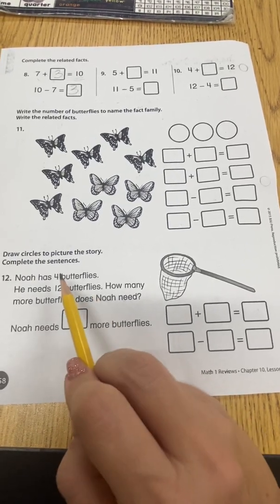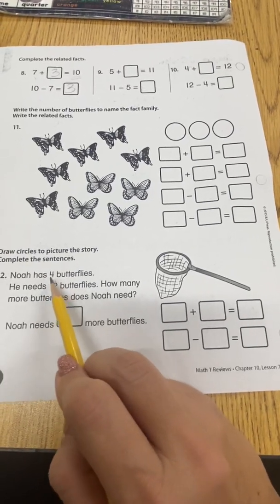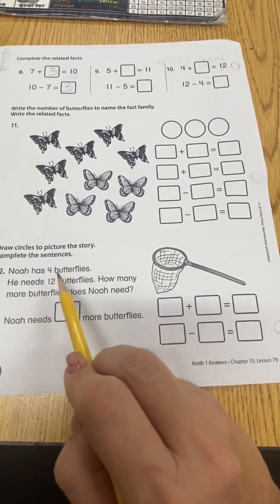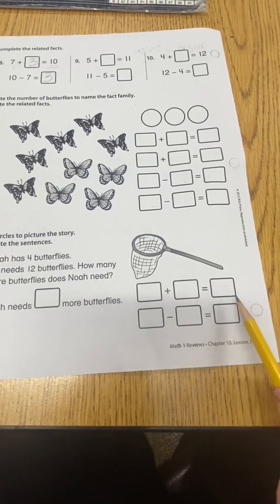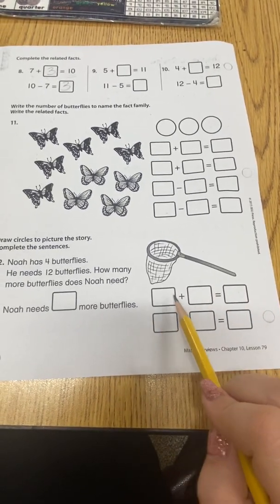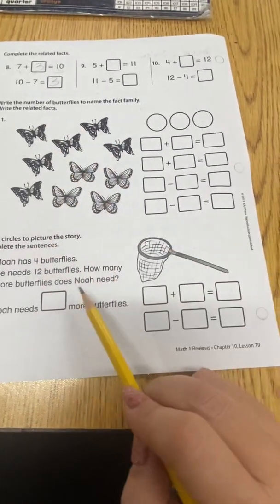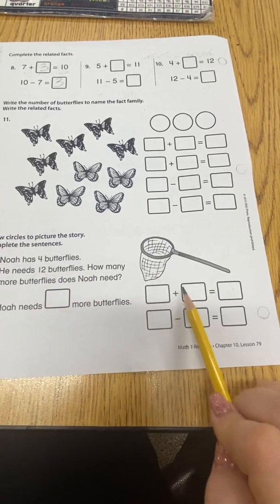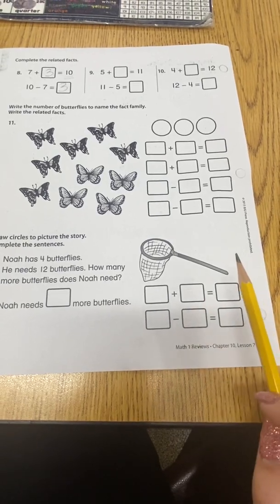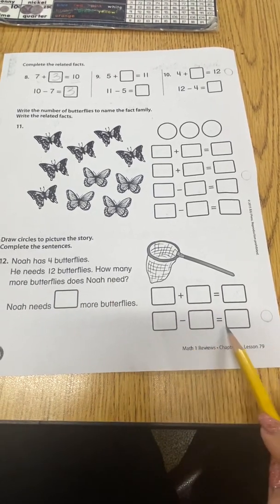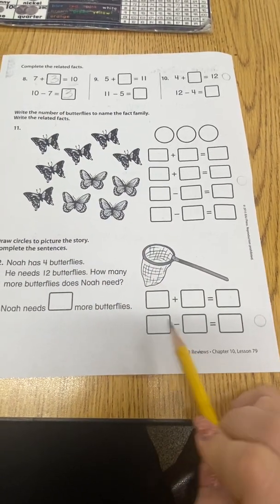So I'm trying to get them to see that he has 4. How many does he need total? 12. So this is our big number. This is the total number of butterflies he needs. So it's always going right after the equals because it's our sum, our total. So it's going to be 4 plus blank equals our total of 12. So it's kind of like up here when we did missing addends. If we have 4, how many more do we need to count on to get to 12? And that's our missing addend. And then subtraction, you just fill in your subtraction problem kind of like we did up here. That helps the related fact subtraction.